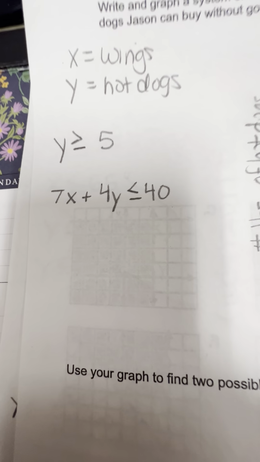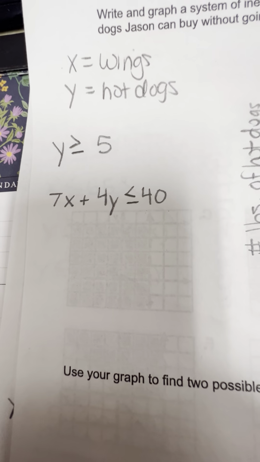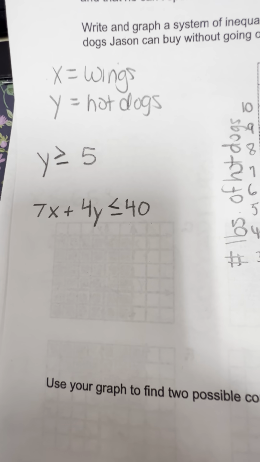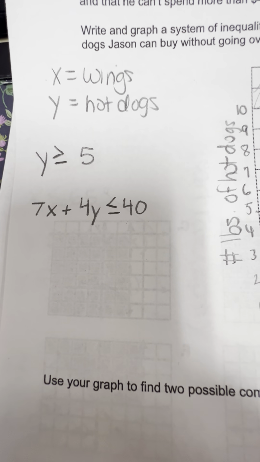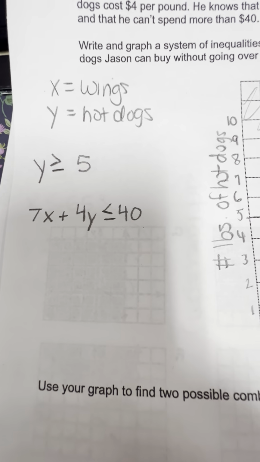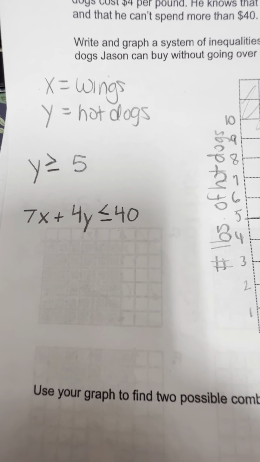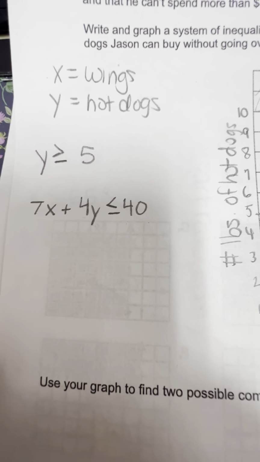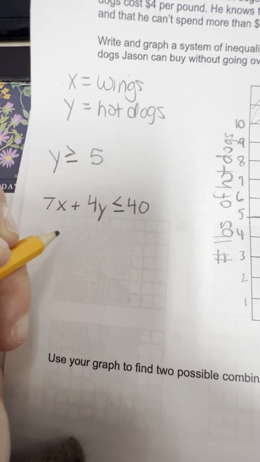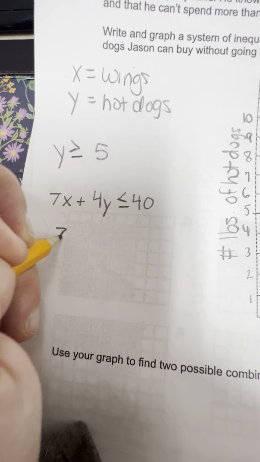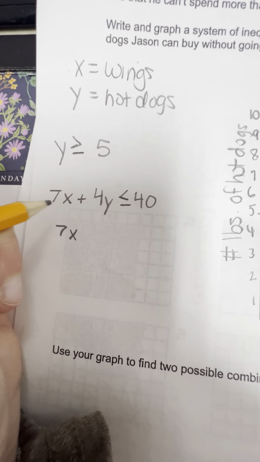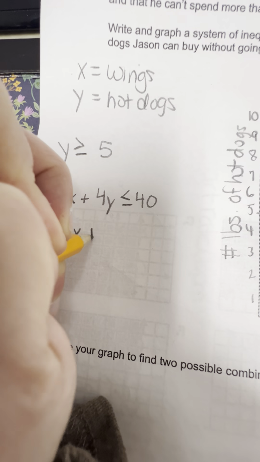So what I'm going to do is take a look at what would happen if I didn't have any hot dogs. Now we know obviously we have to have 5 pounds of hot dogs, but if this wasn't the case and I was doing a different type of problem, you could do it this way. So assuming that I have none of these at all, and I was just buying wings, I could find out the maximum amount of wings I could buy. So we'll assume that we have no hot dogs at all.